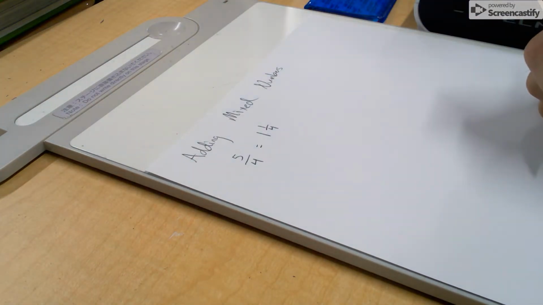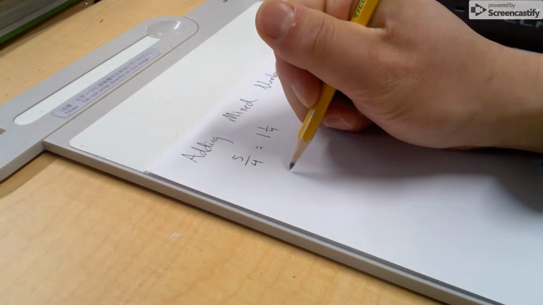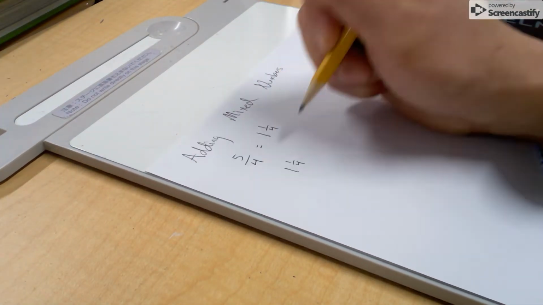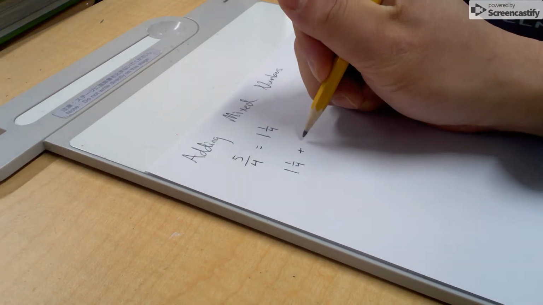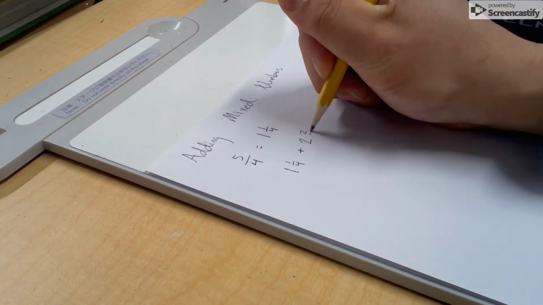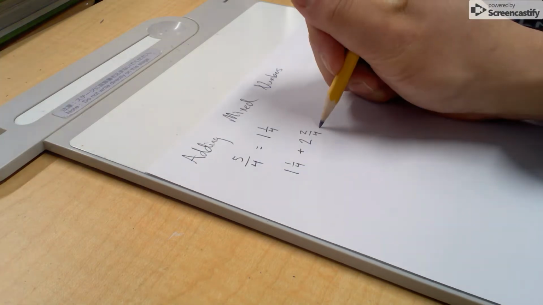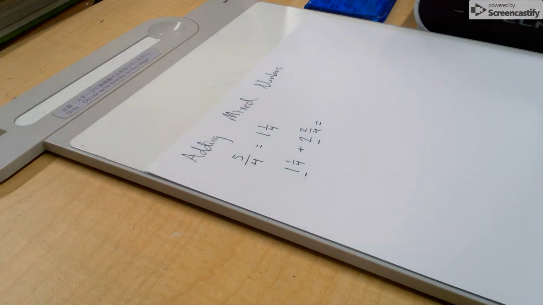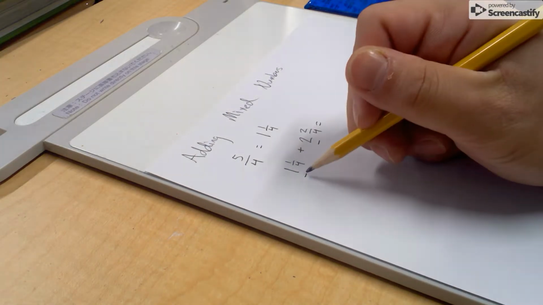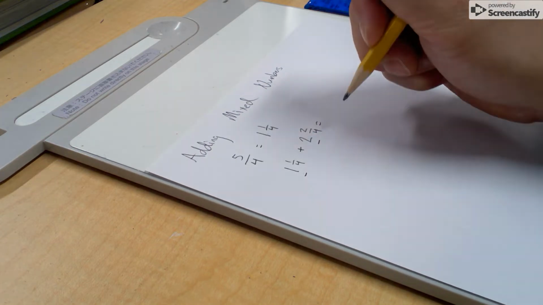And how can we add these numbers? So the very first thing is, and we'll use 1 and 1/4 as one of the add-ins. The second one will be, let's do plus 2 and 2/4. All right. Step one is always going to be add the whole numbers. Add the whole numbers because we don't have to do anything to them. So 1 plus 2, that's going to give us 3.